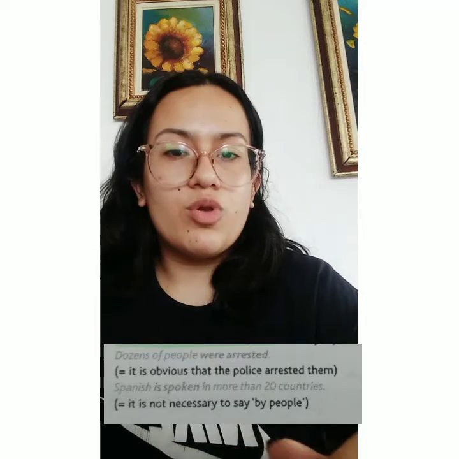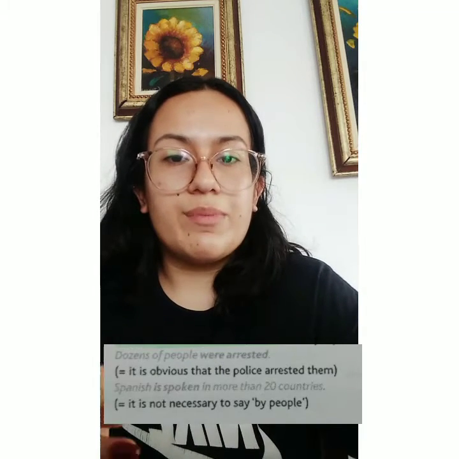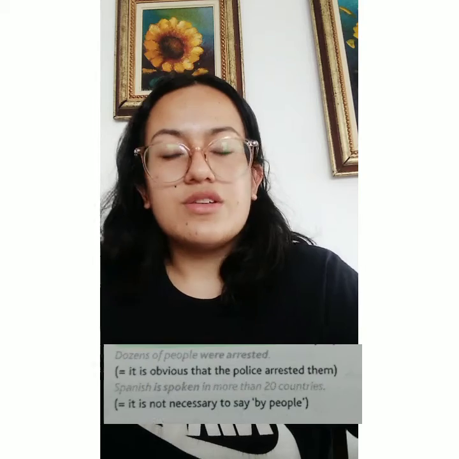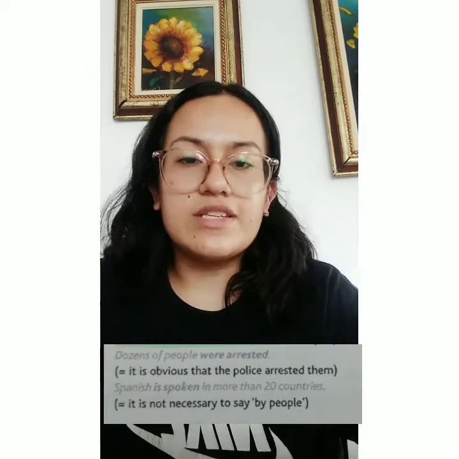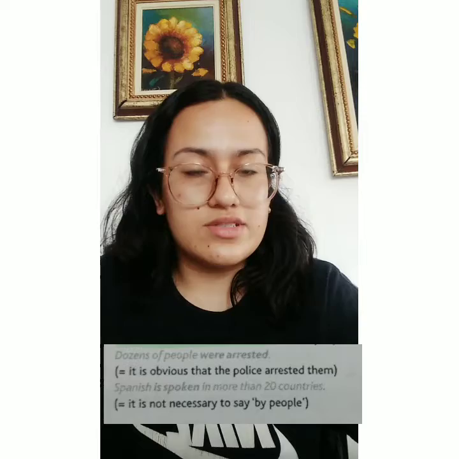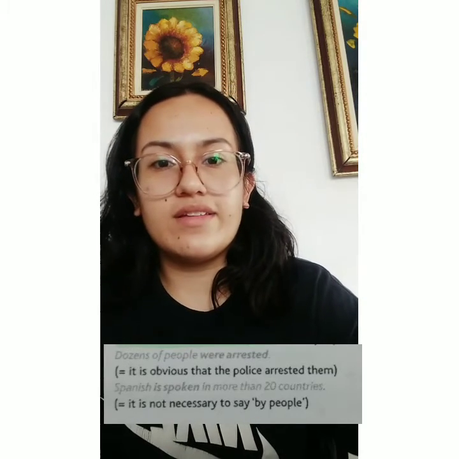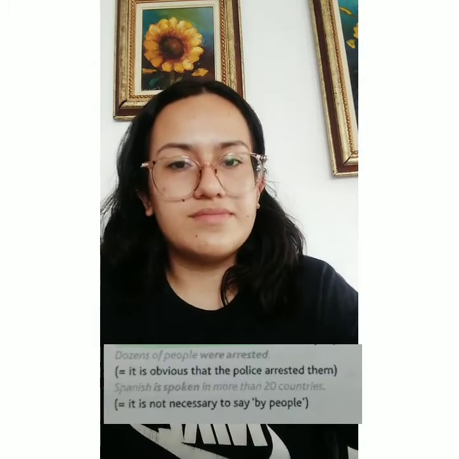Also, we use passive voice when we don't want to say who the doer is. It's not important, or you don't know who the person was that did the action. We use passive voice when the doer of the action is kind of obvious, or when it's people in general. So in this example: dozens of people were arrested. We already know that people are being arrested by the police. Or when we have the example: Spanish is spoken in 20 countries. It's not necessary to say that Spanish is spoken by people, because that's obvious.